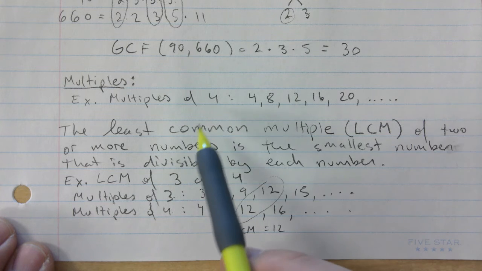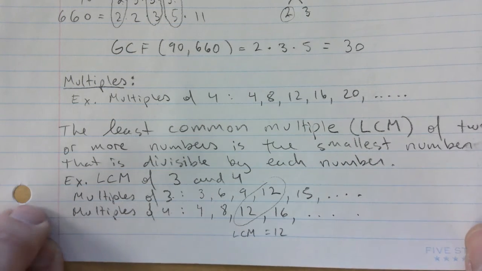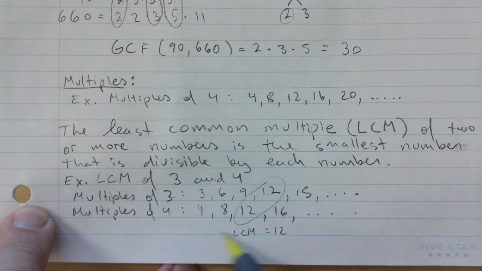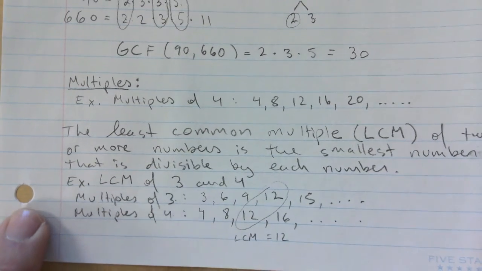And again, I could ask you to find the LCM of 3, 4, and 6, for example, right? Or 9, 3, 4, and 9. And we would have to just continue for all three. We would have to continue with the multiples until we find a value that they all share in common. Okay?